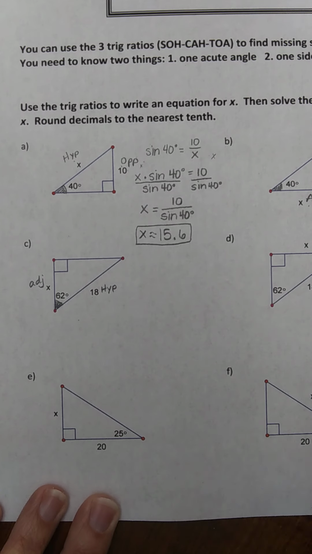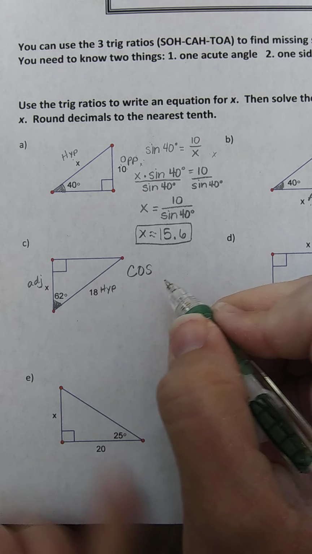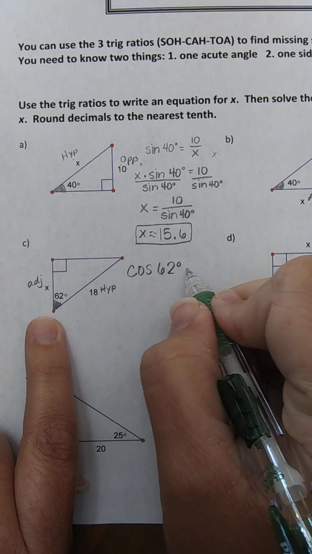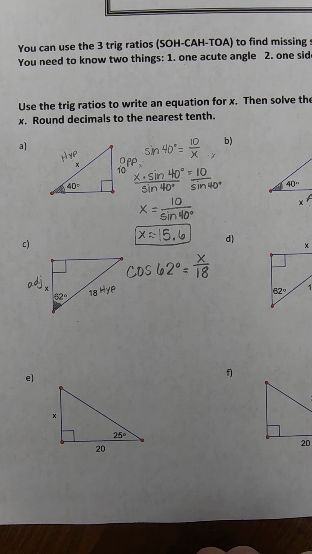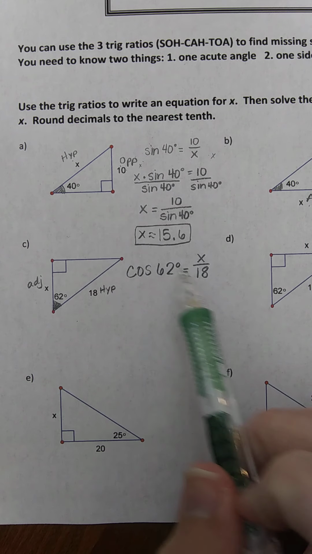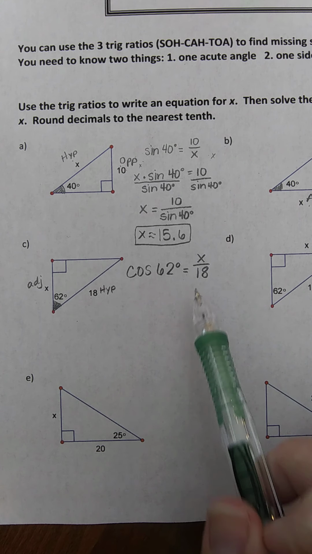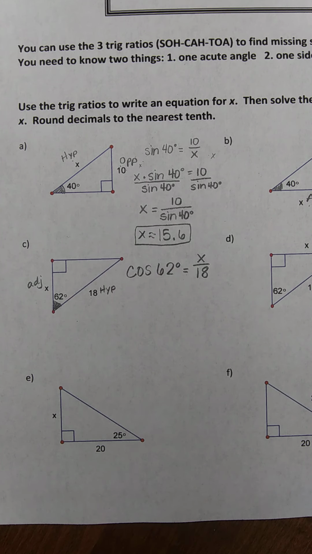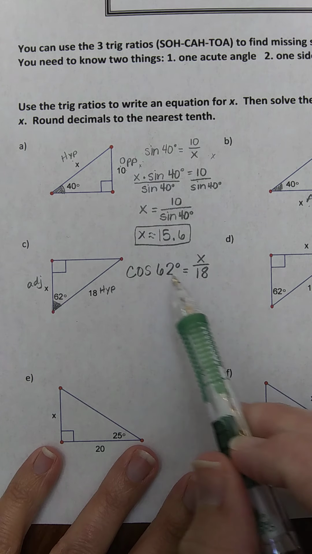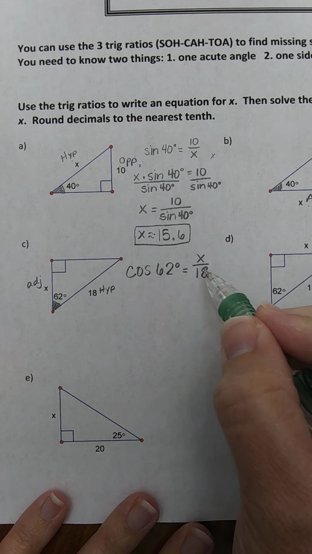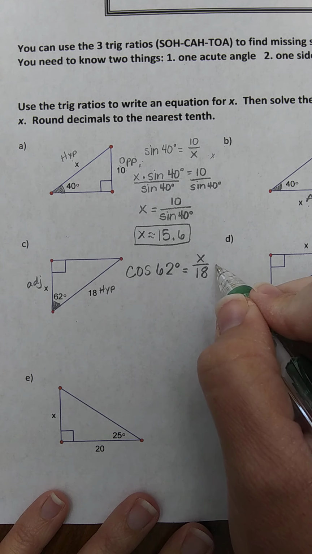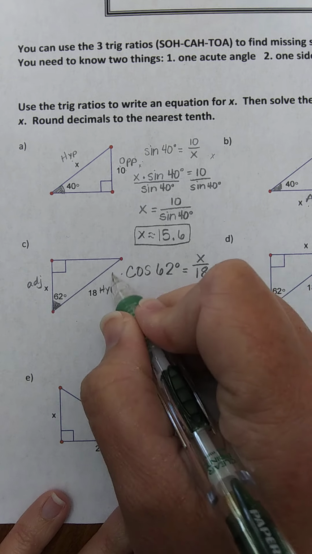So to write our equation, we'll use the cosine 62 degrees equals adjacent over hypotenuse, so x over 18. X is not in the denominator, so we are not going to flip-flop these two. That wouldn't gain us anything. Remember, when you are solving an equation, it's your goal or your objective to get the x by itself. If I flip-flop these two, x is still not by itself. It would still have something under it. So if I want to get x by itself, I have to get rid of this over 18 right here. That means I need to multiply by 18.